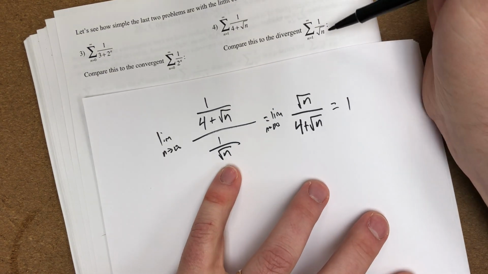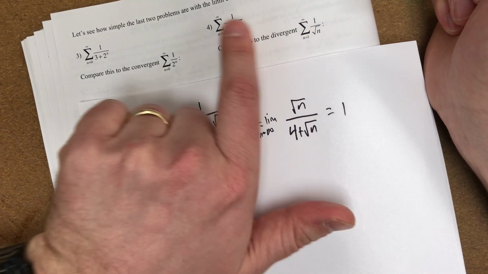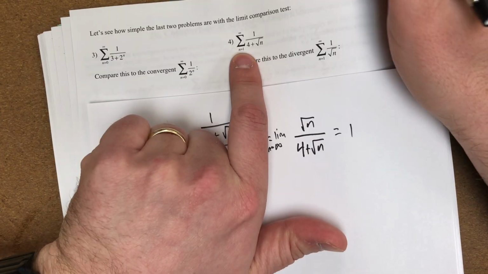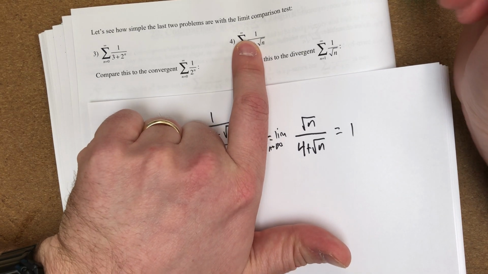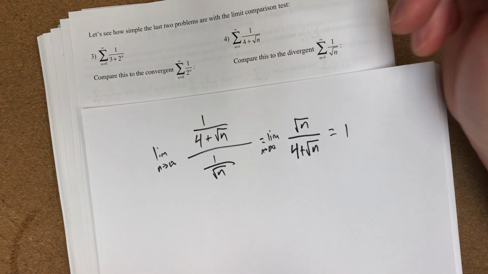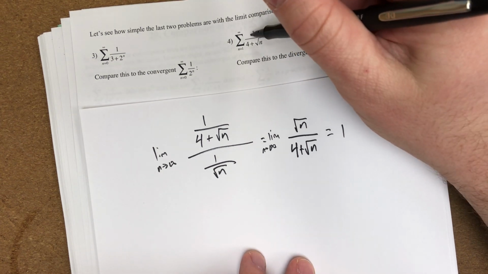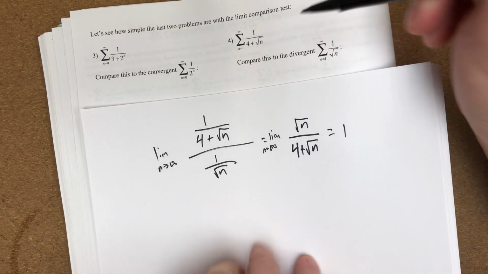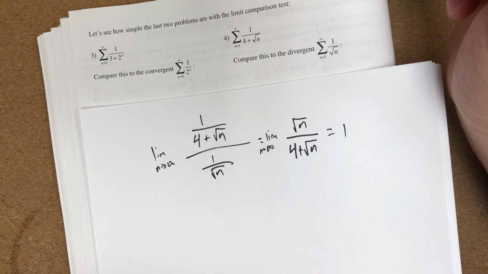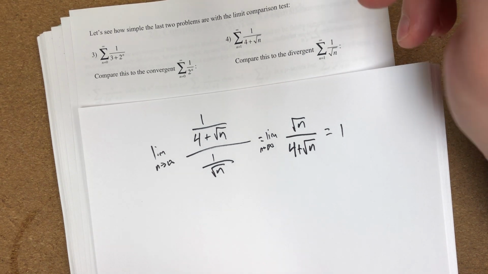The way that I would personally look at this is I'd go, that's 1 over root n. That is also 1 over root n. At infinity, the 4 is irrelevant, so they're the same. It starts to get messed up when it's like, if that had been a 4n plus root n, then that's kind of all bets are off, and I'm not as sure at that point.